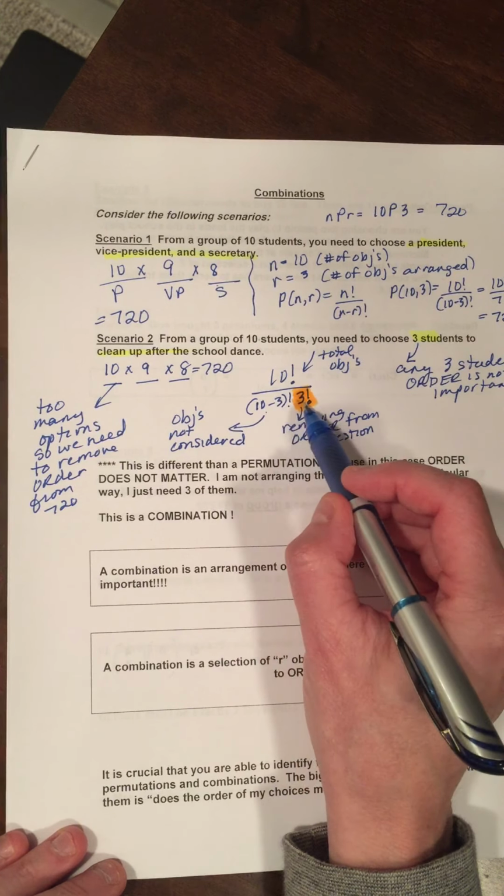So 10 factorial divided by 7 factorial times 3 factorial, answer of 120. This seems a lot better. Notice 720 options because order is still important, versus 120 options because now order has been removed from the situation.